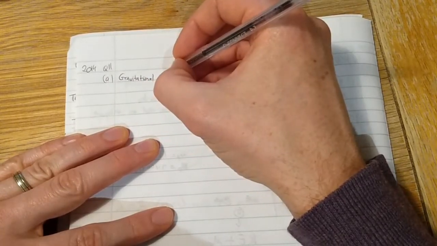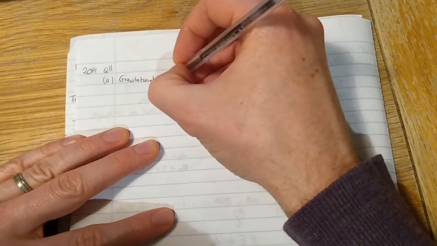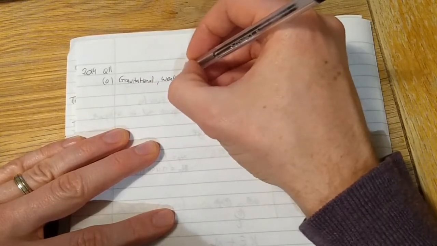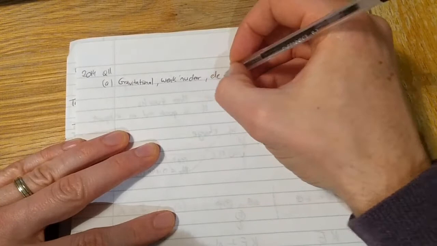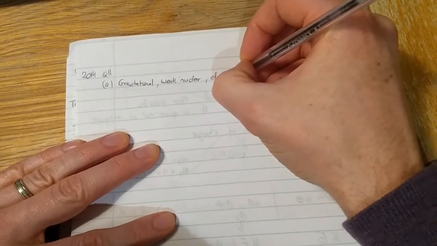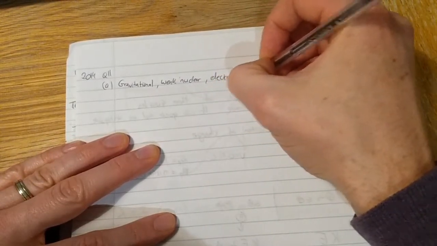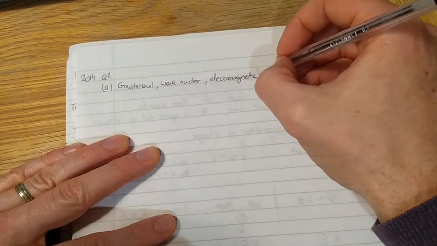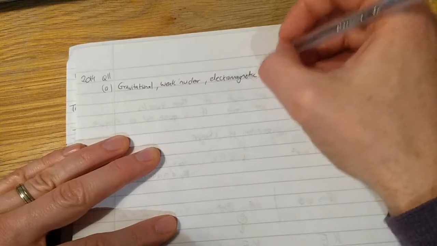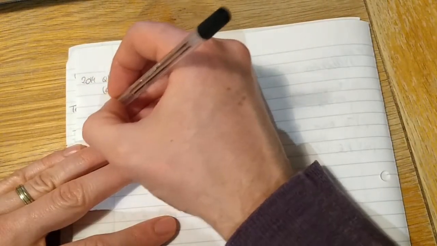The next is going to be the weak nuclear force because it extends over such a small range. And finally, the electromagnetic is the strongest as far as leptons are concerned. Gravitational, weak nuclear, and electromagnetic. Perfect. Okay, on to part 2.